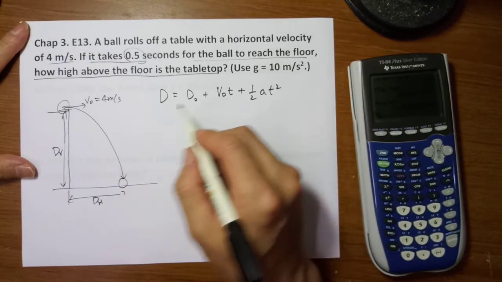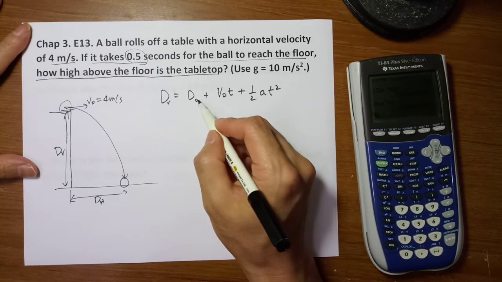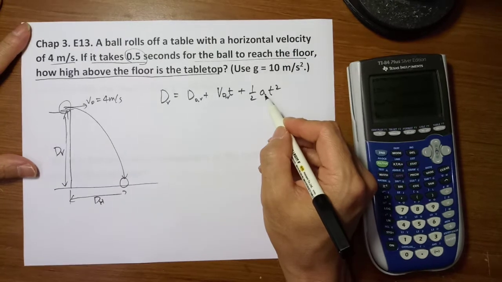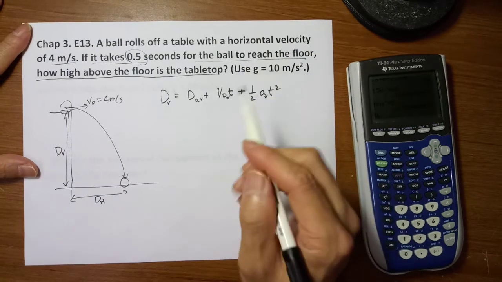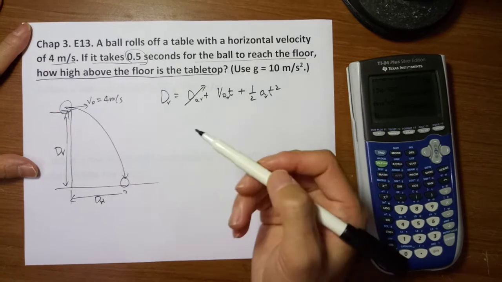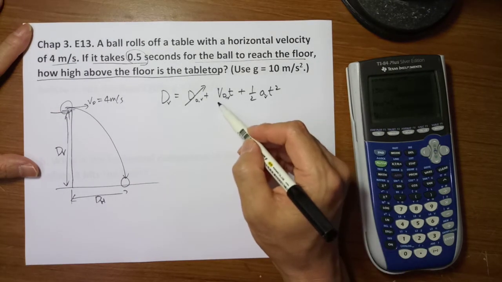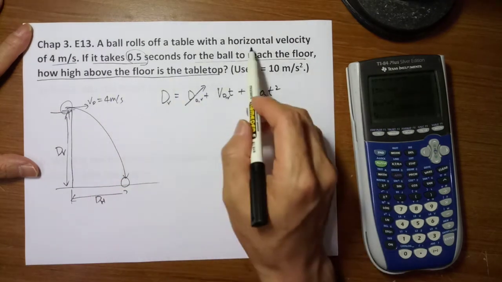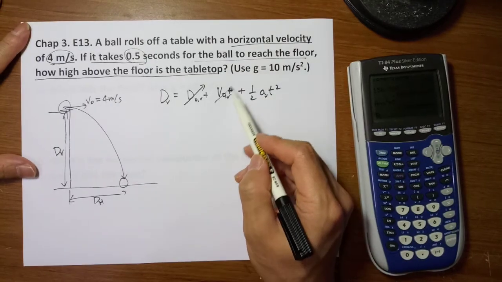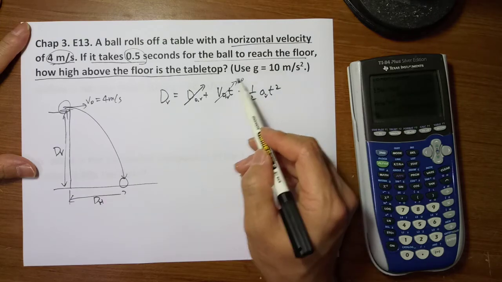This is vertical, and this becomes vertical, and this vertical side, right? So the vertical distance is 0, and the horizontal velocity is 4 meters per second. So the vertical velocity becomes 0 too.